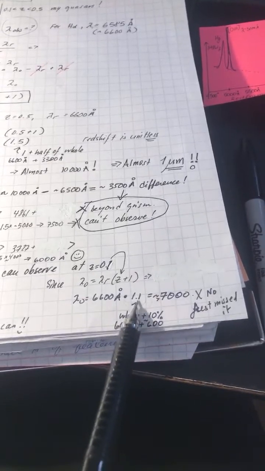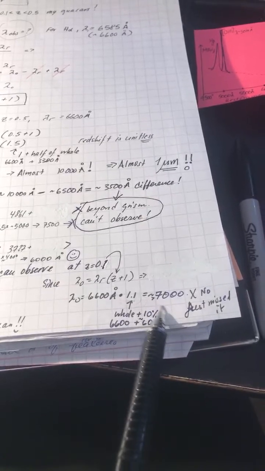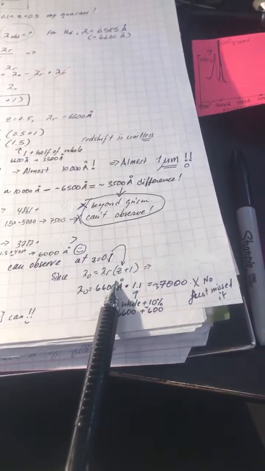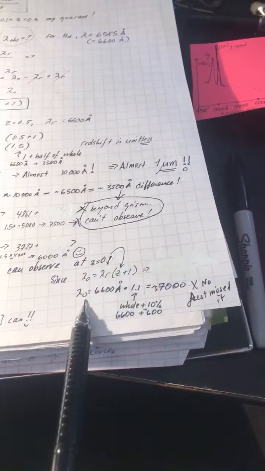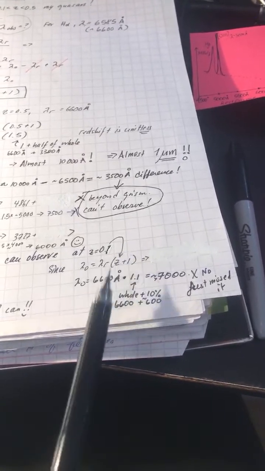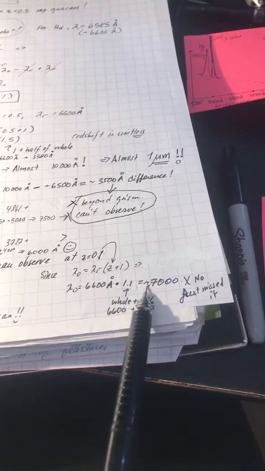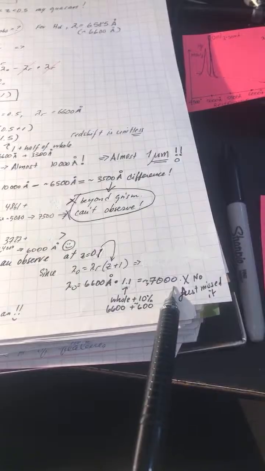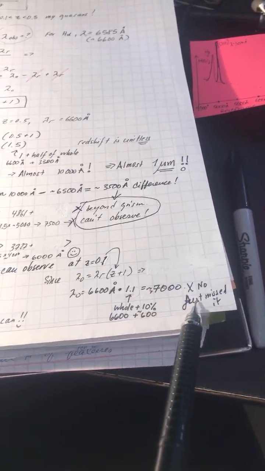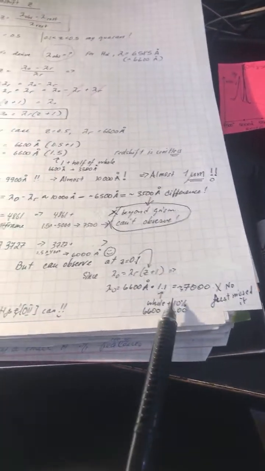It's the 1, plus 0.1, the 10%, so about 7,000. And 10% is easy because you can just delete the last number. So if it is 6,600, 10% is 660. All right, so about 6,500 plus 500, we get about 7,000. It's a little bit more than 7,000 angstroms. So no, we cannot observe the H alpha still at 0.1. We just missed it. It's just outside the GRISM window.